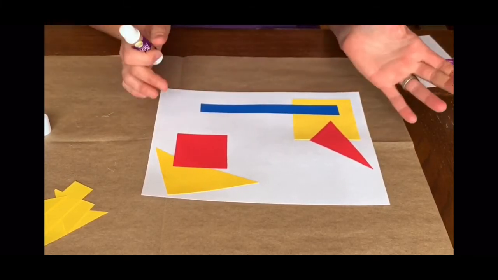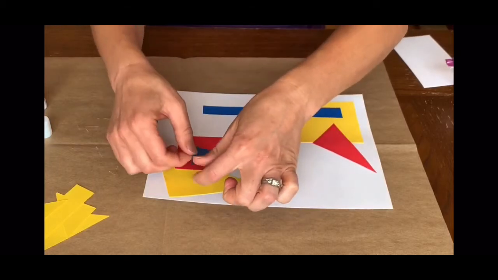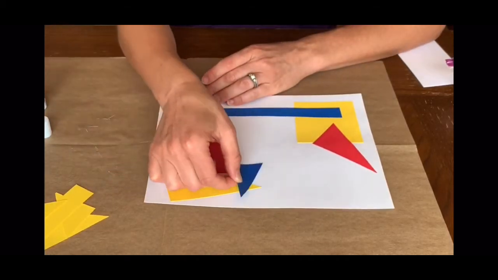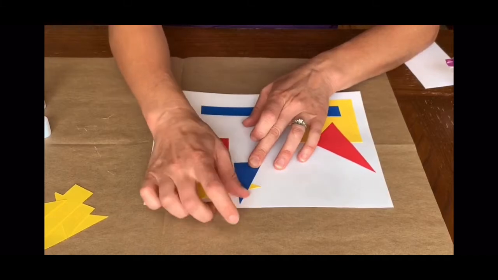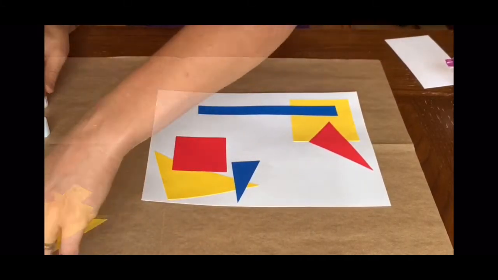Now, what color is next? Blue. And remember to distribute it through your painting. I'm gonna put my blue right there.